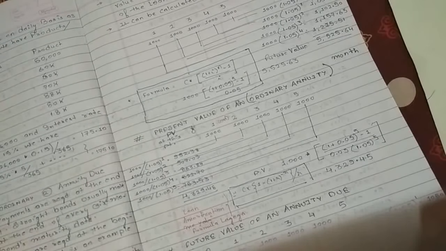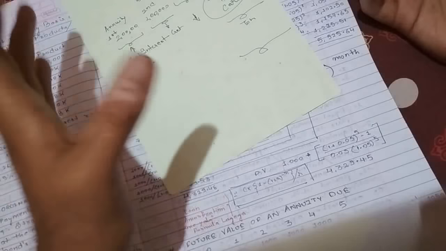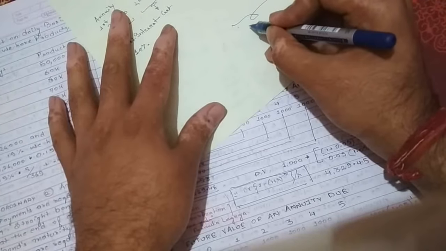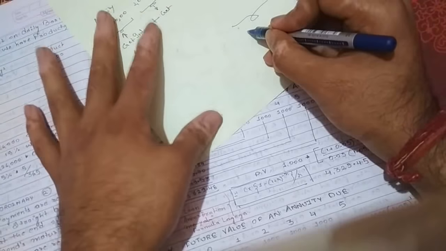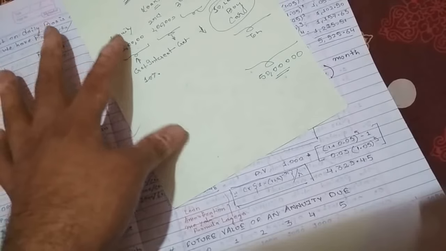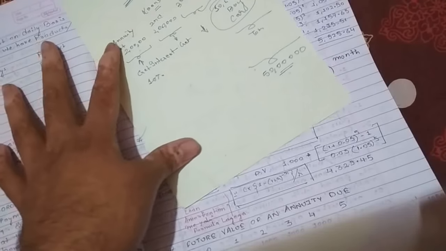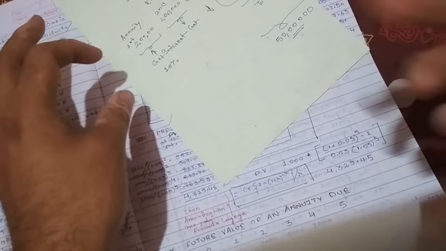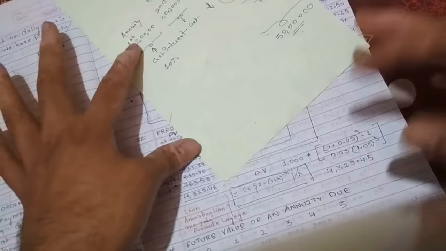I will give you an example of why this present value or future value is required. Let's say that after 10 years from now you will buy a house. You are thinking that after 10 years you will buy a 50 lakh worth of house. So how much should I deposit every month from the salary, or every year from any source, so that I could buy the 50 lakh worth of house after 10 years?